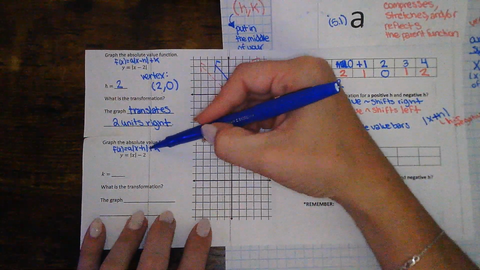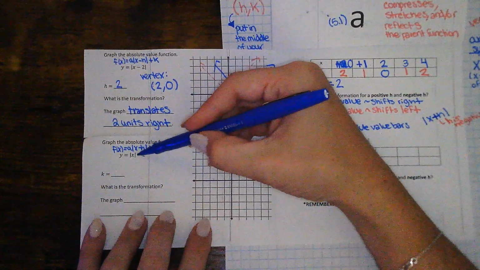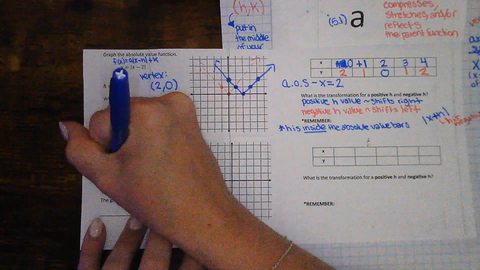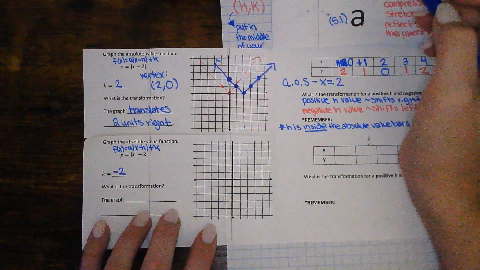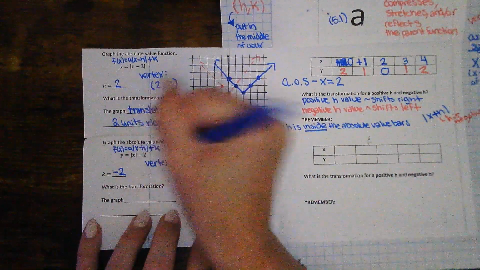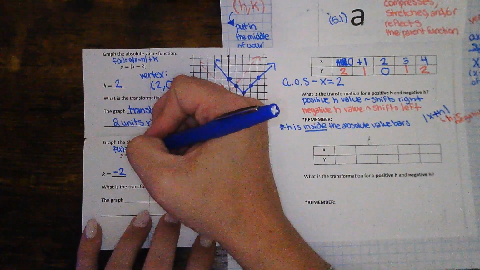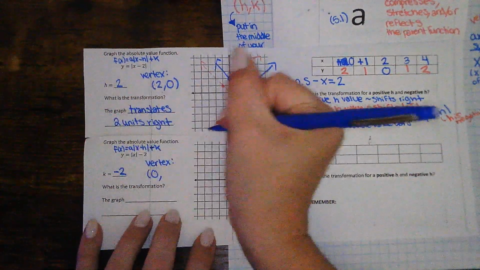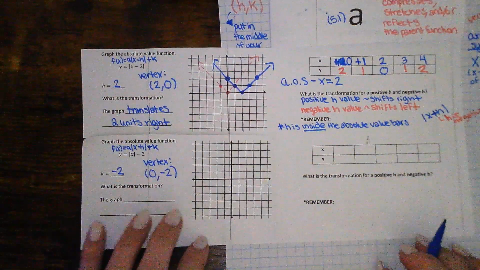And in my formula, we add k. So because it's subtraction here, this is a negative value. My vertex is h comma k. There's nothing added or subtracted to x on the inside of the bars, meaning the h value is 0, and then my k value is -2.